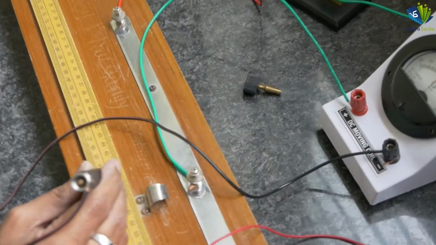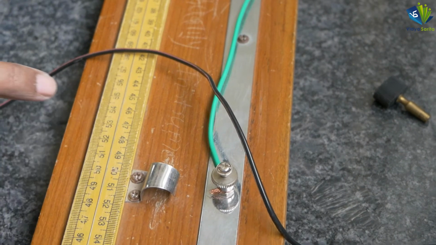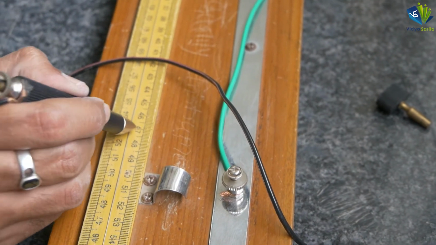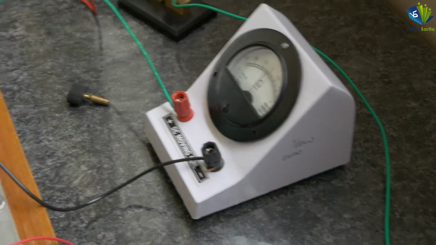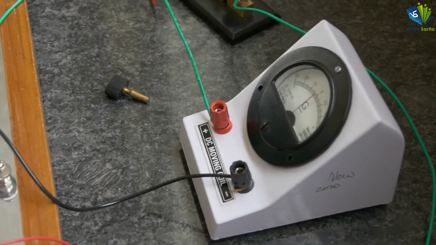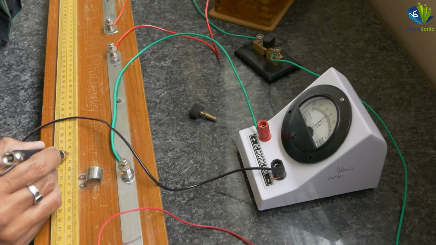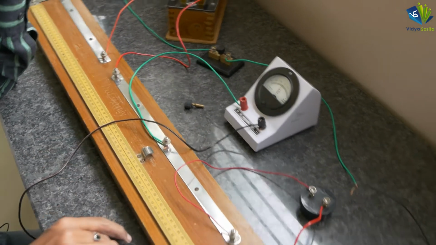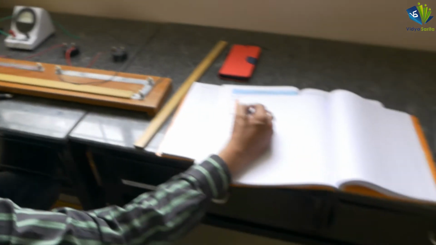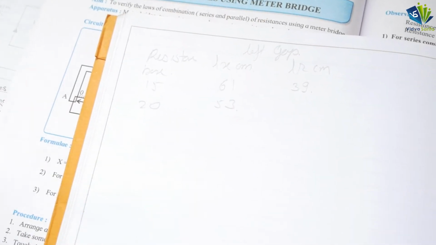I am getting a null deflection at 53 centimeter. See, 53. I touch it over here. It doesn't have deflection. If I go for 54, it is deflecting. 53. I have gotten a reading. So the reading for 20 ohms is 53.